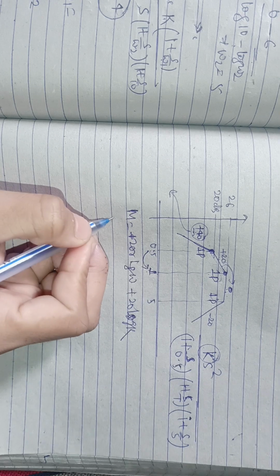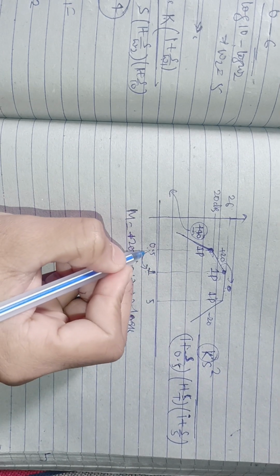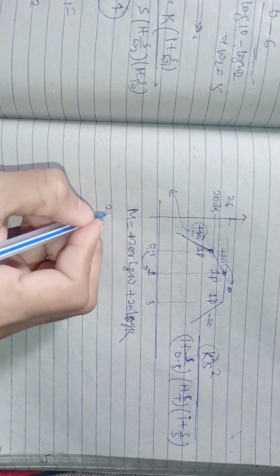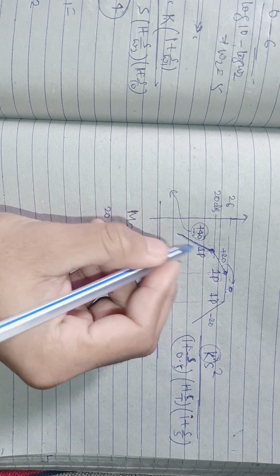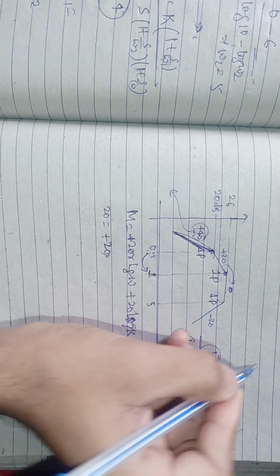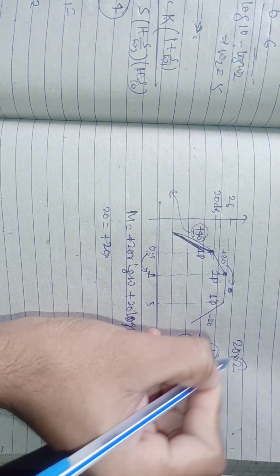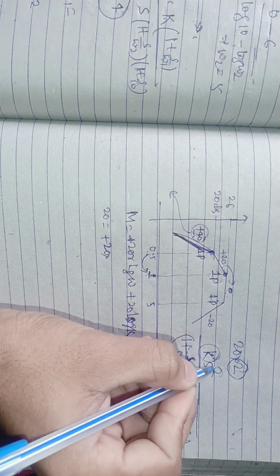The magnitude is 20 dB at omega equal to 0.5, and what is r? It means plus 20 into 2, so r is 2.